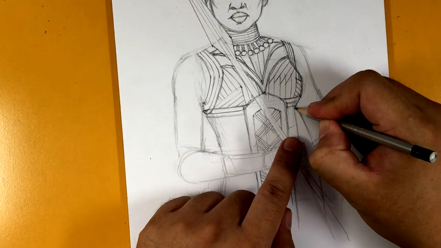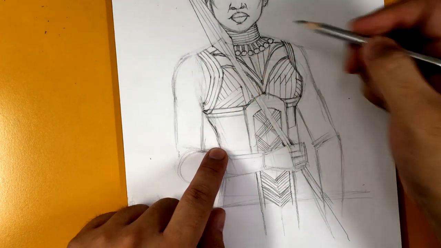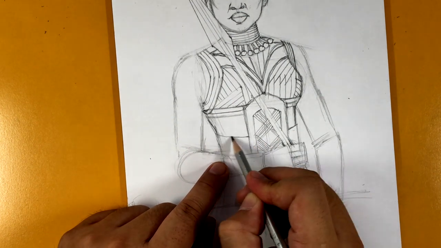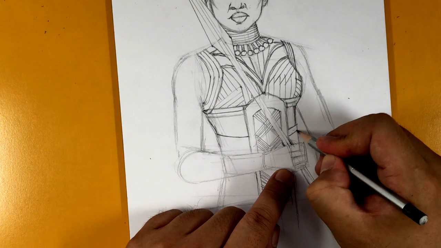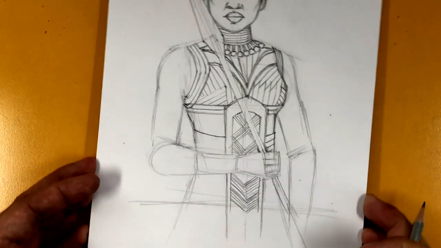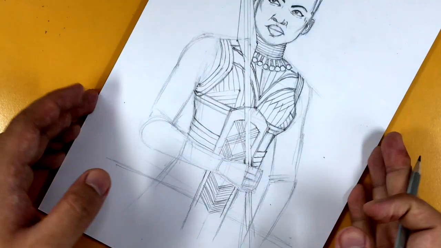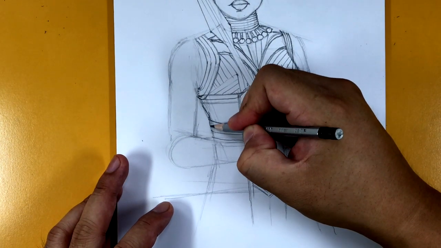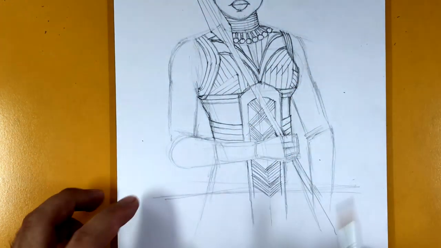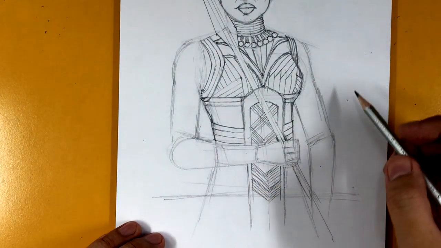Okay, so now let's go down here and work on the waist. So that goes like this, and then over here it goes up like so. And I'm going to start dividing this into 4. There you go. Now there are more details to those. If you want to add those details, again, look at the reference photo. For now, I'm going to leave it like that.